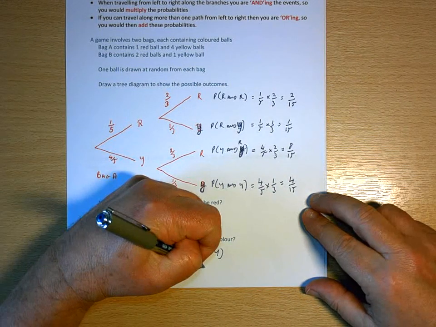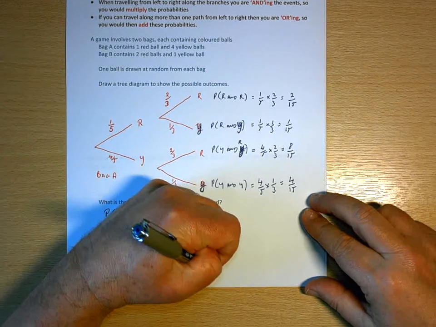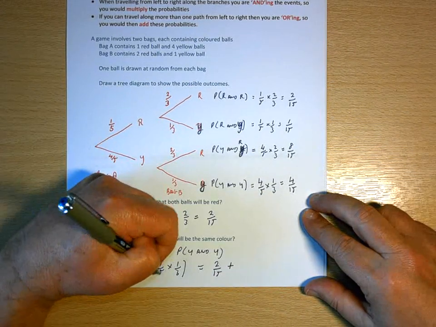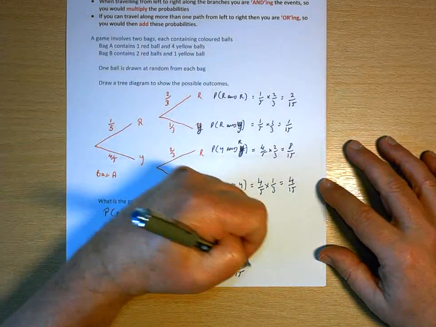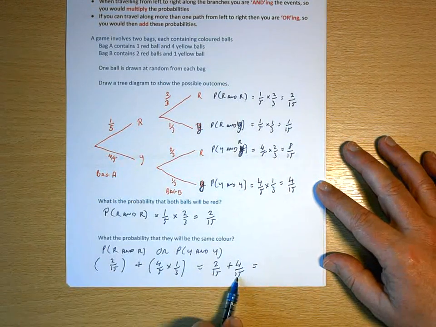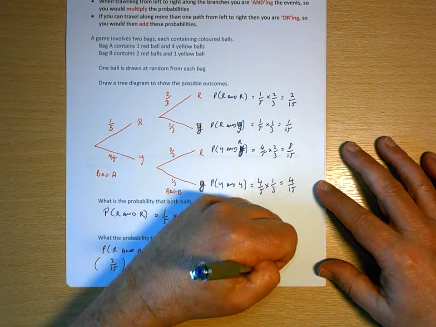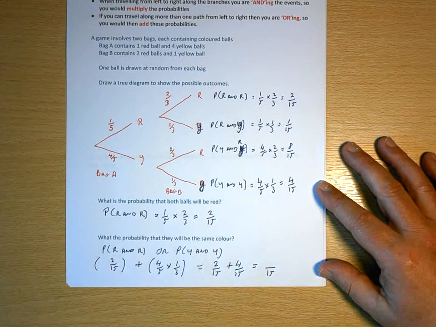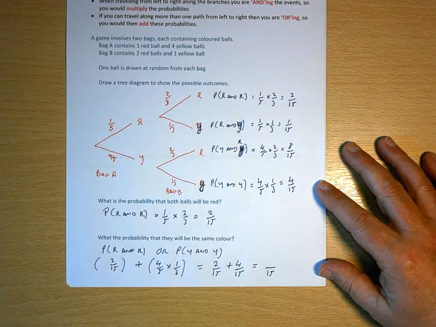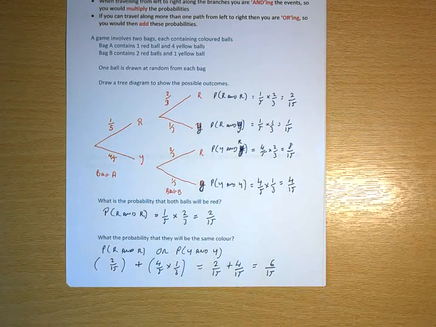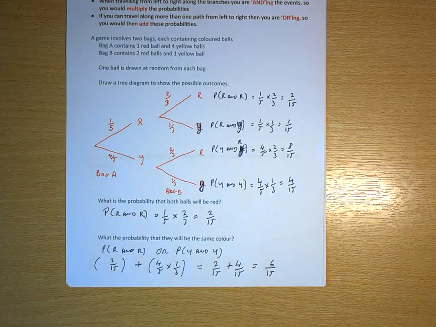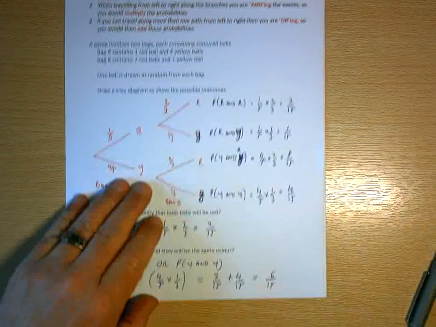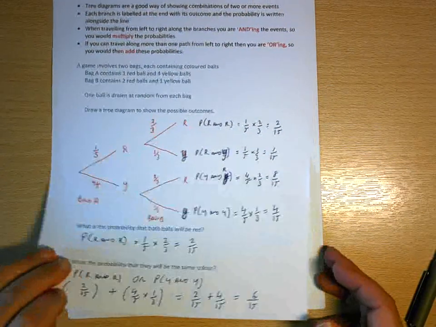So that will then work out to be 2/15 or 4/15. And when you add fractions, the numbers at the bottom have to be the same before you can add them, and then you just add the numerators, the numbers on the top. So the chances of both being the same colour is 6 out of 15. Okay, so hopefully you can see what's going on here.